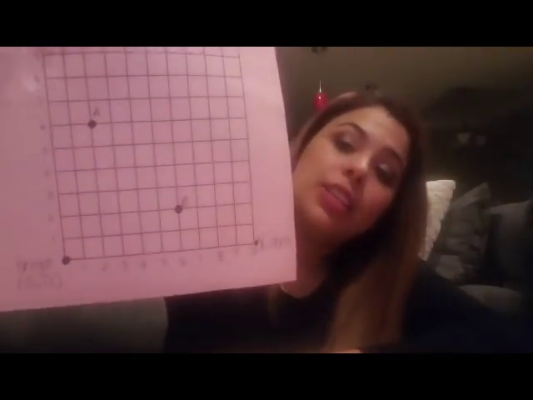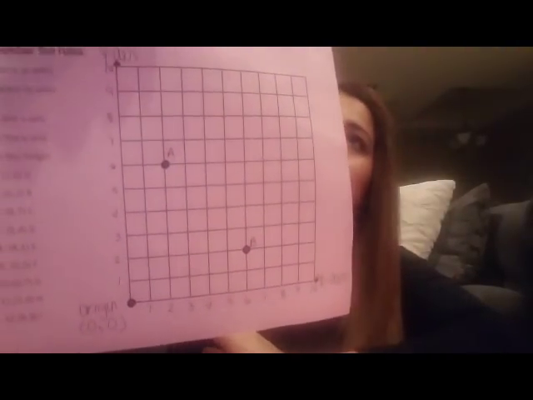So, yes, these two ordered pairs do have the same digits. However, they're in different positions. So it does make a difference where they are on the grid. As you can clearly see, those are two different places on the grid. So it does make a difference.